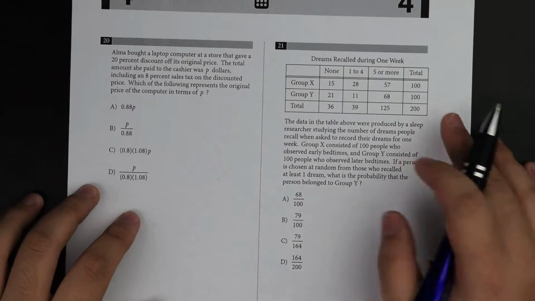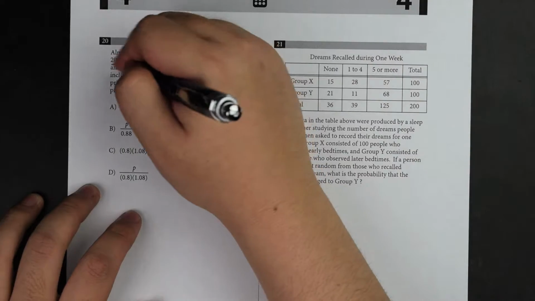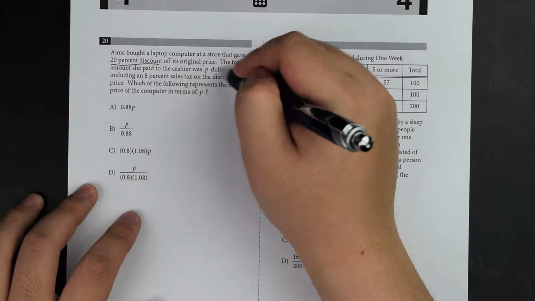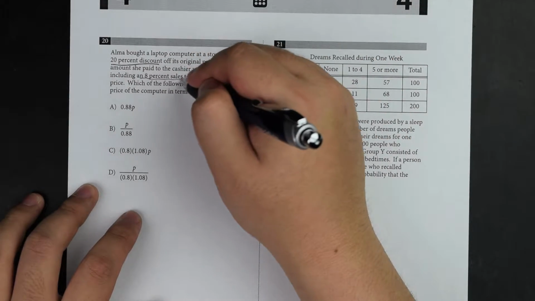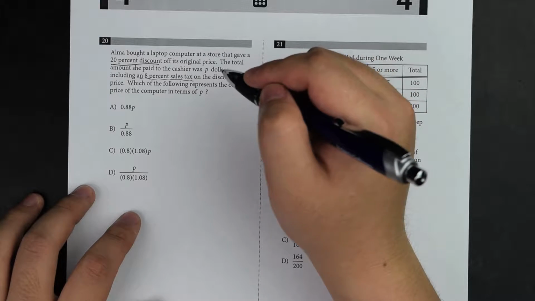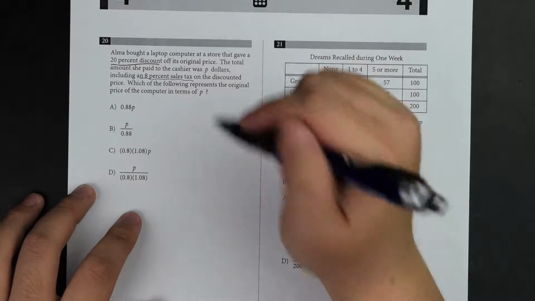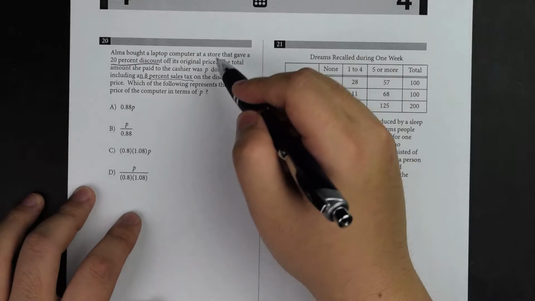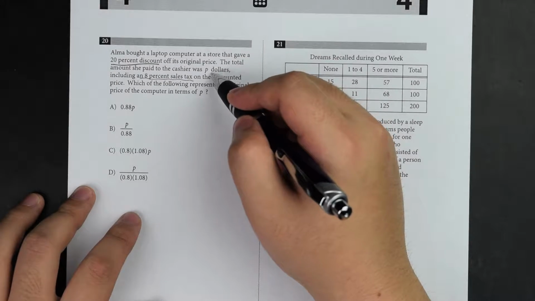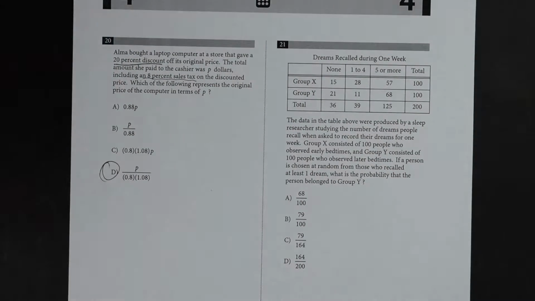So for number 20, there's a 20% discount. The total amount she paid was including 8% tax. Oh, interesting. What's the following? Okay, so this is the final price. So number 20 will be D. Now I'm going to go ahead and explain to you how I was able to get to the answer.